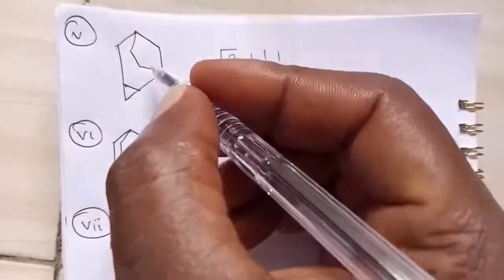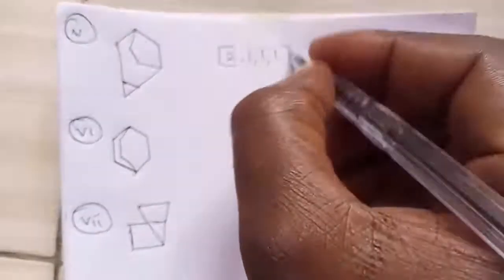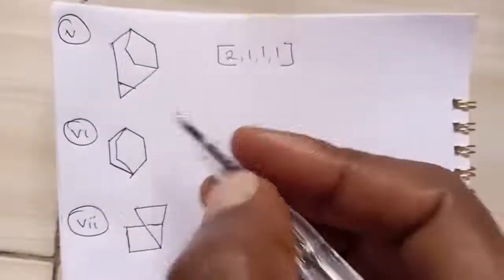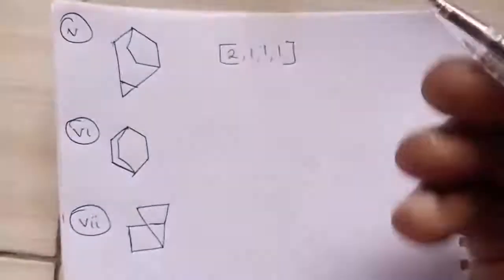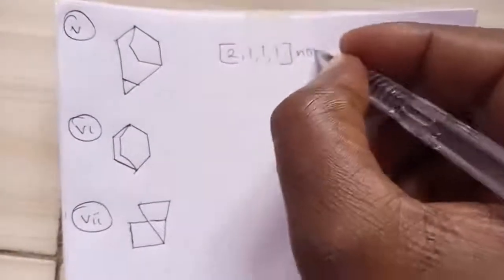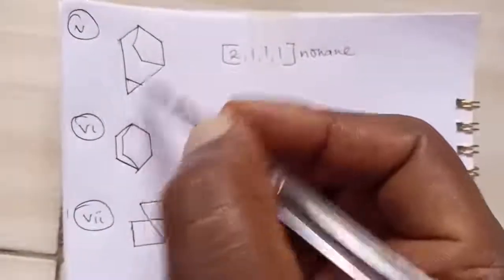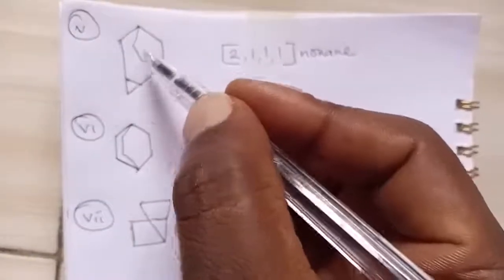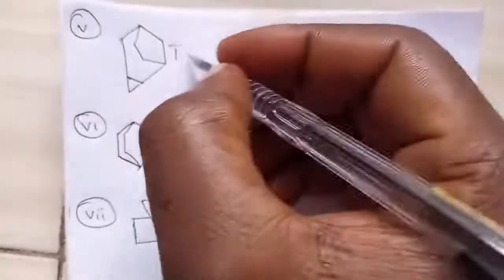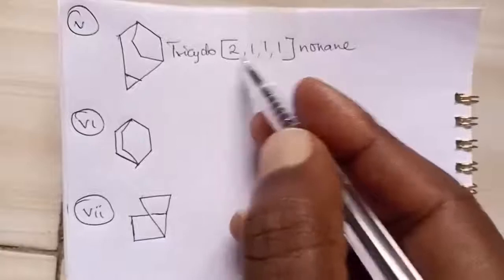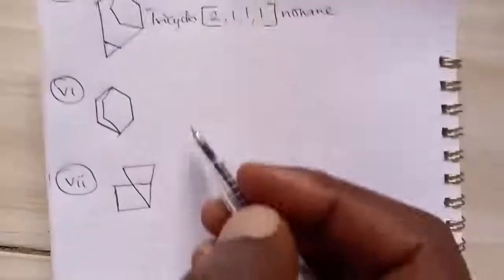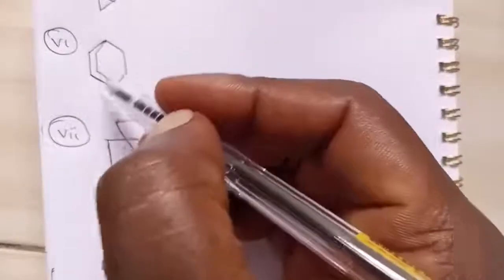So we now count how many carbon atoms? 1 2 3 4 5 6 7 8 9. So 9 is nonane. Then how many segments do we have? 1 2 3. So tricyclo 2 1 1 1 nonane.